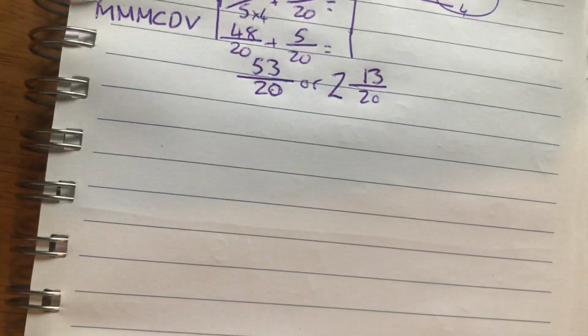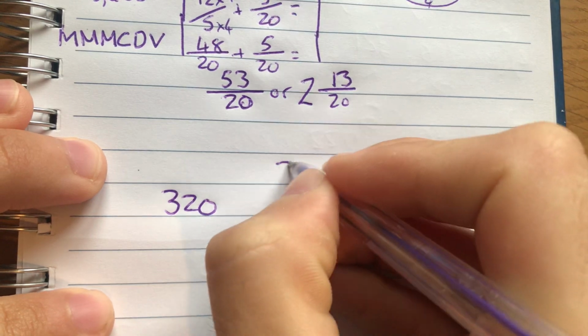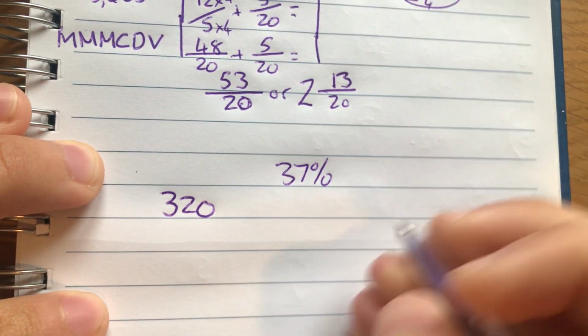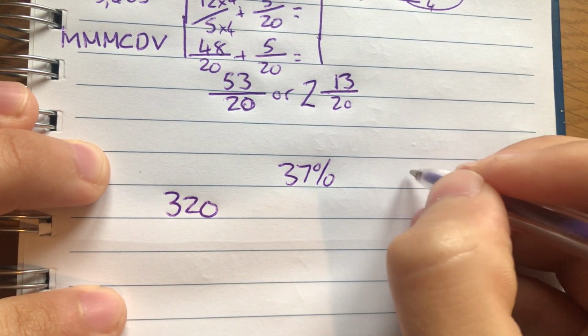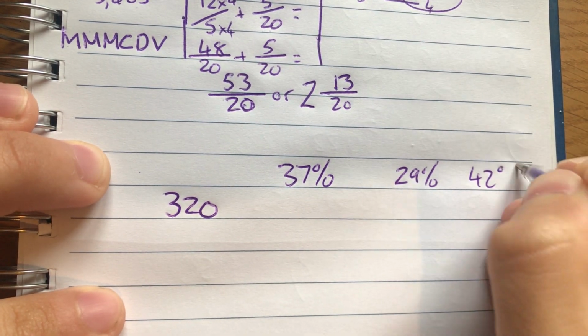320, and I'm going to show you. So, we've got 320, and we need to find 37%. I'm not going to do all of them. What I'll do is I'll do another answer sheet. 29% and 42. I'll just do the first couple.